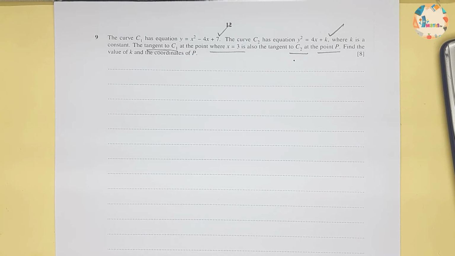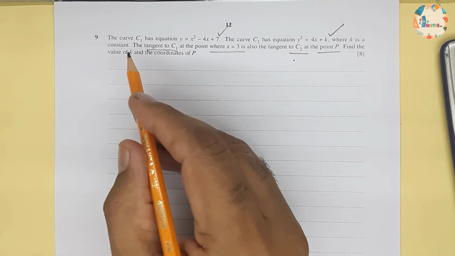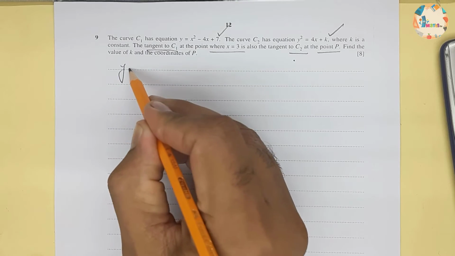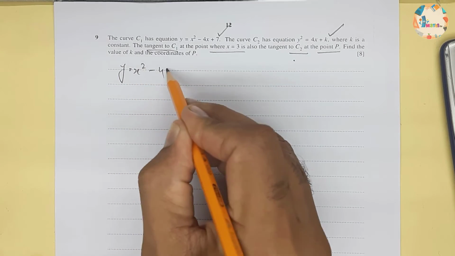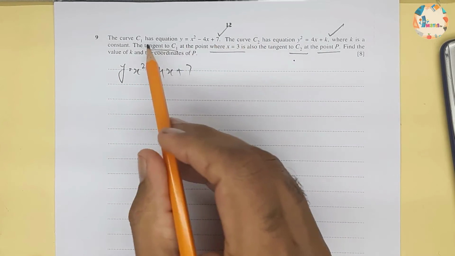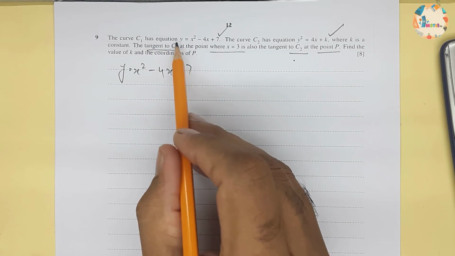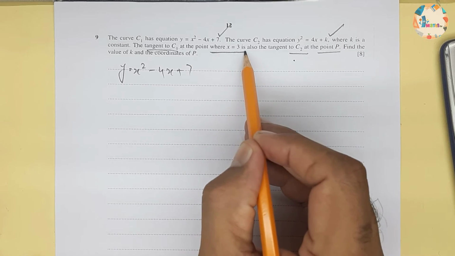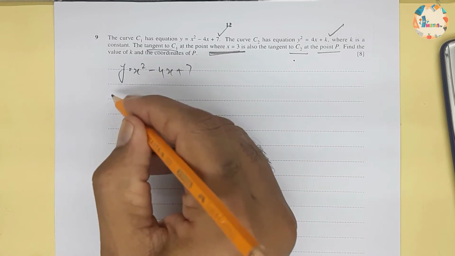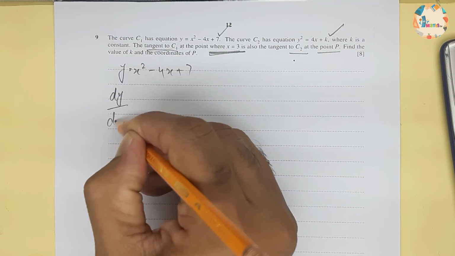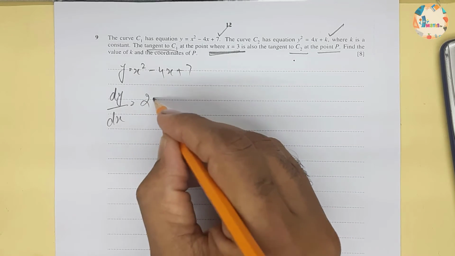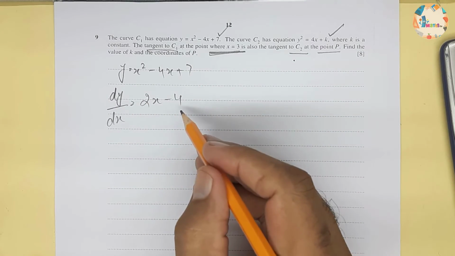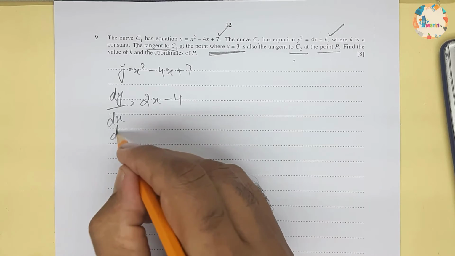So by the condition of the question, y is equal to x squared minus 4x plus 7. They are saying the tangent to C1 at the point x is equal to 3. So we will find the tangent, which is dy over dx, equal to 2x minus 4.